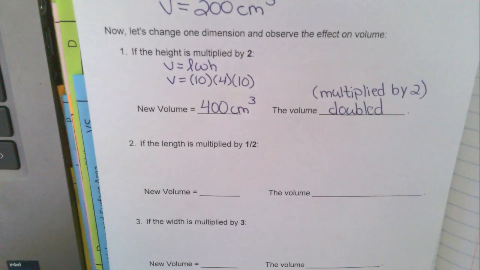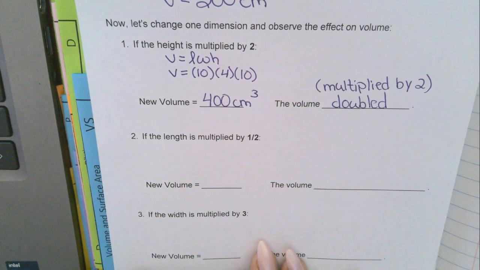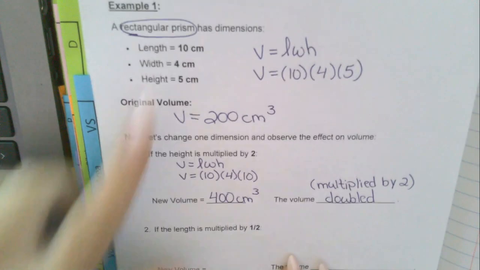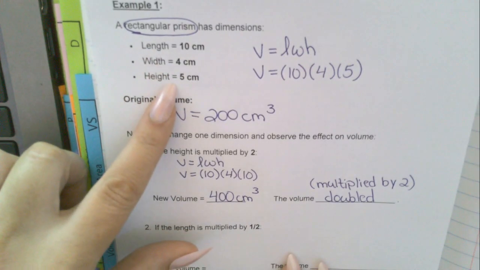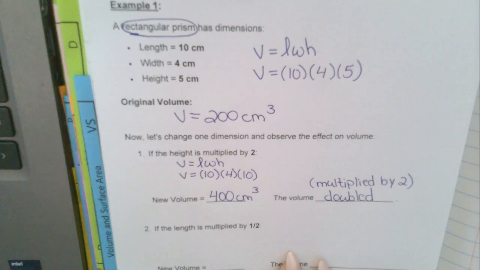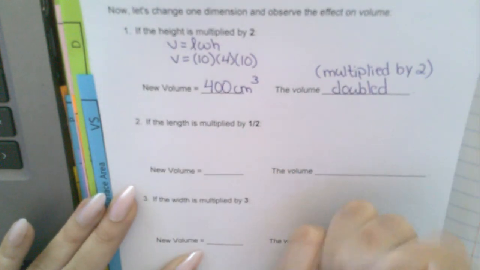Okay. In our next example, for the length, we're going to multiply it by a half. That means everything else is the same as the original. So we're going back to the height being what it was originally. The length is multiplied by a half, and the width again just stays the same as the original.